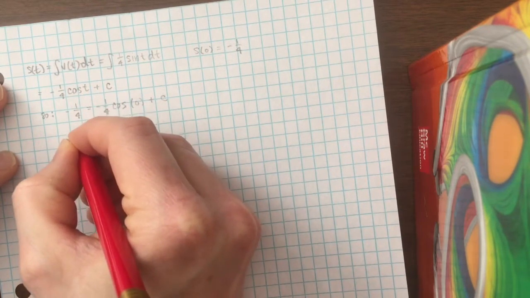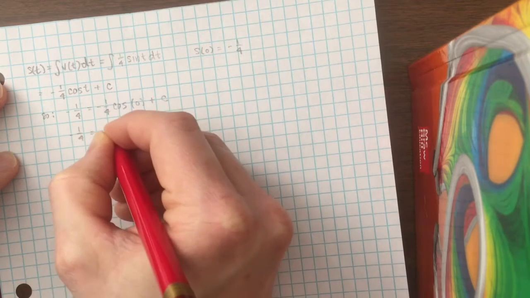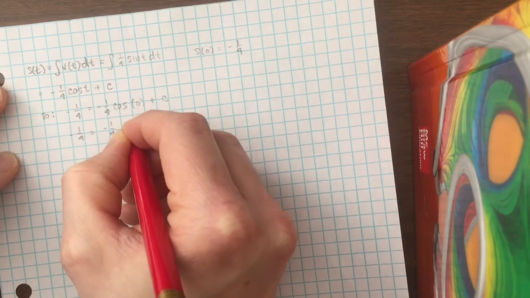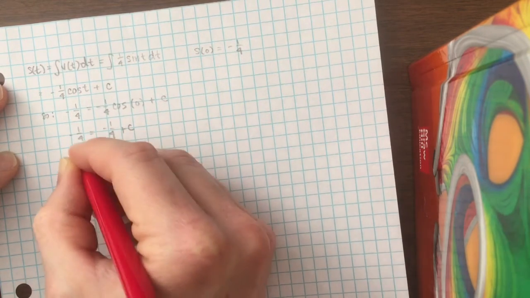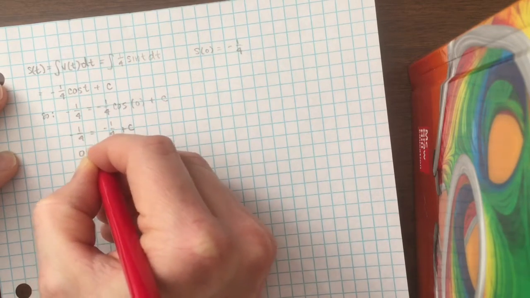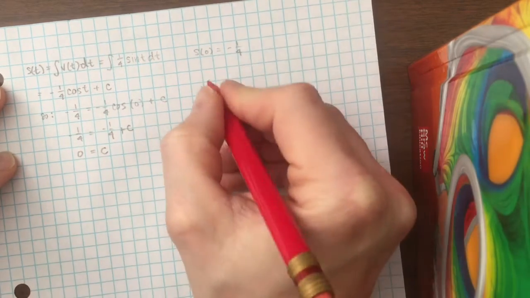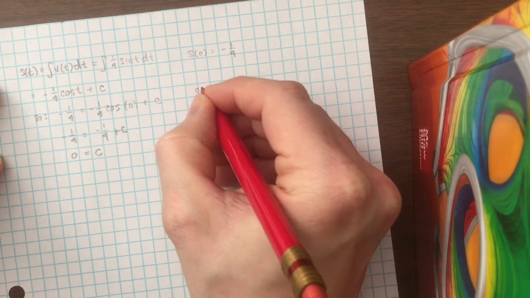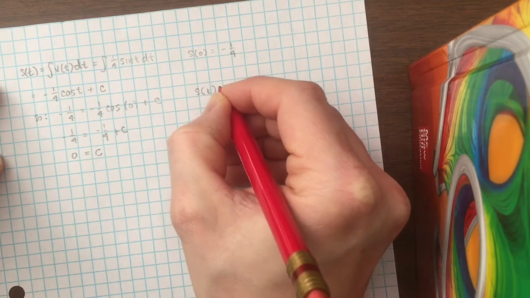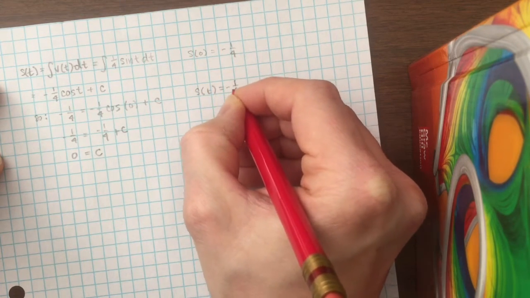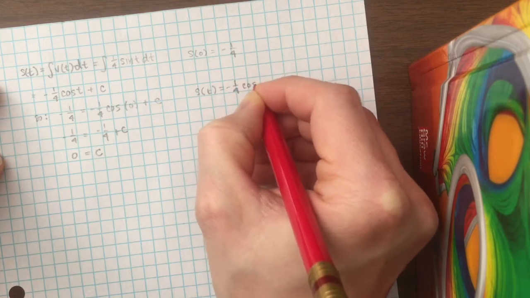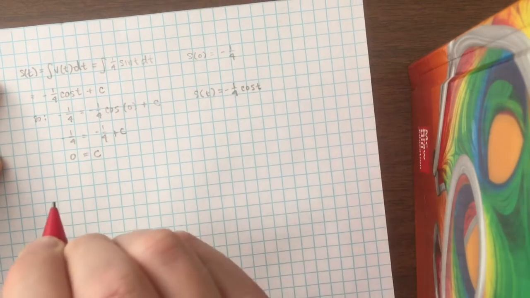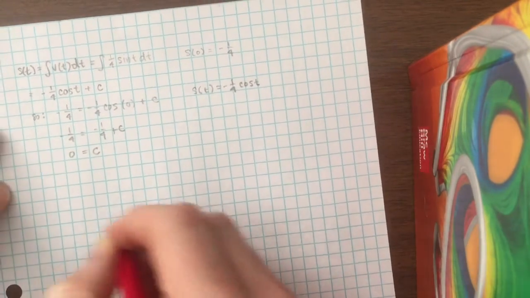So we get negative 1/4 equals negative 1/4 plus c. We add 1/4 to each side, and we get that 0 equals c. So we now know that the position function s of t is negative 1/4 cosine of t plus 0, but we wouldn't write that. Using this new theorem, we can also get this.